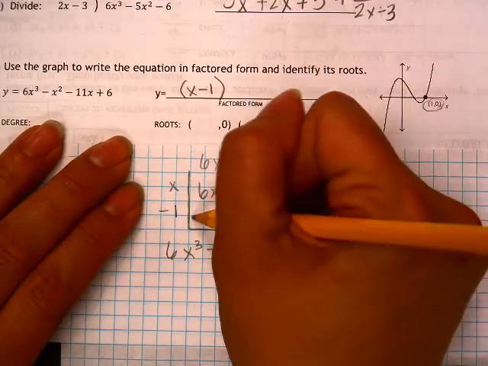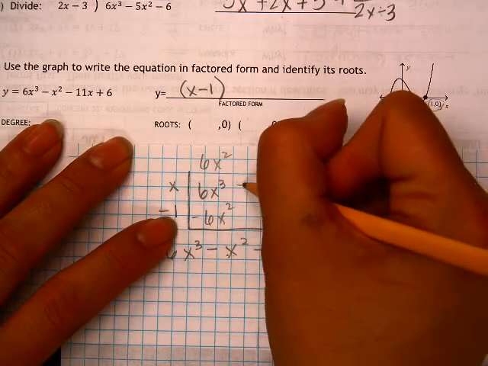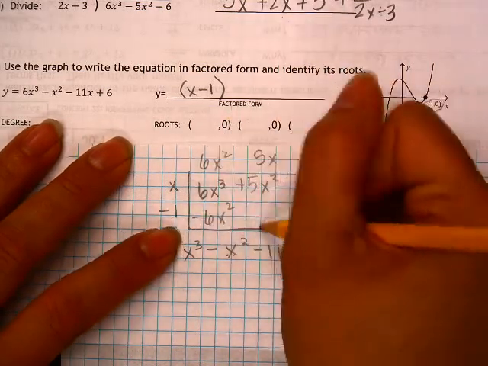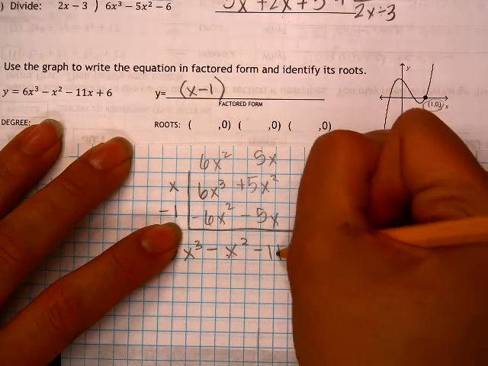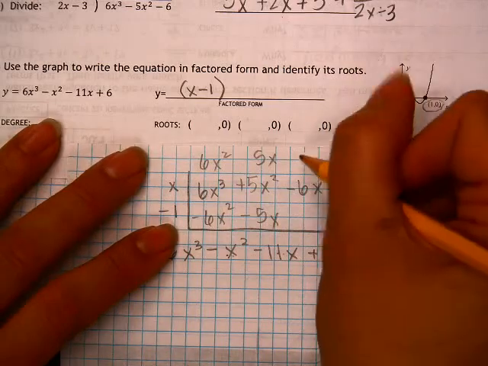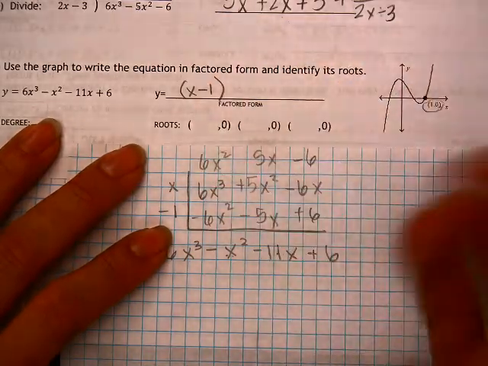We have our 6x squared. I need to make it just a negative 1, so I need to add back in 5 of them. So then I have 5x. That gives me negative 5x. I need negative 6 more of them to make my negative work here, which would be negative 6 and positive 6, and sure enough, it went in.